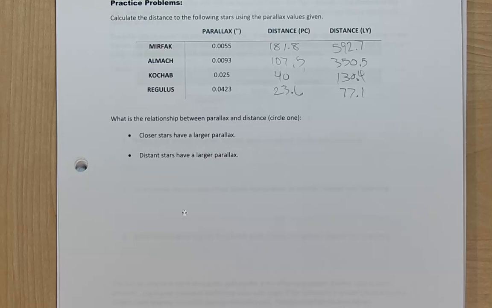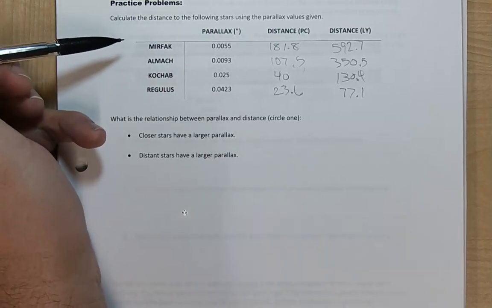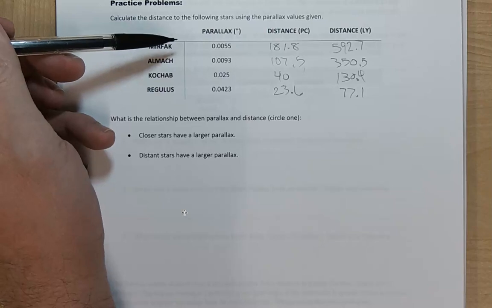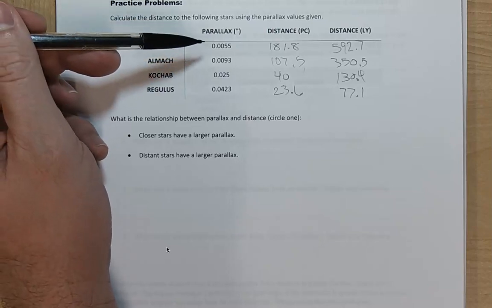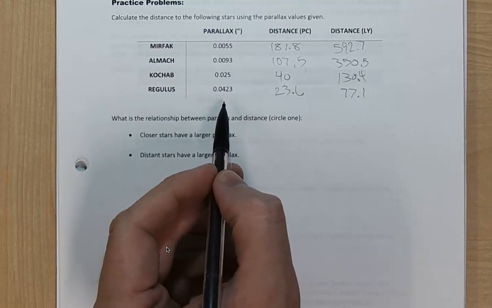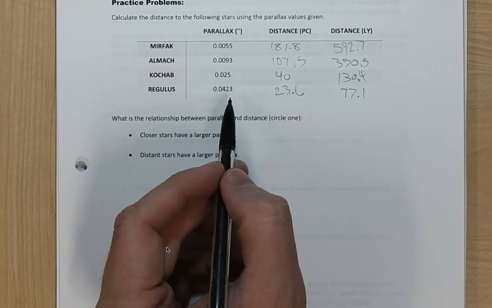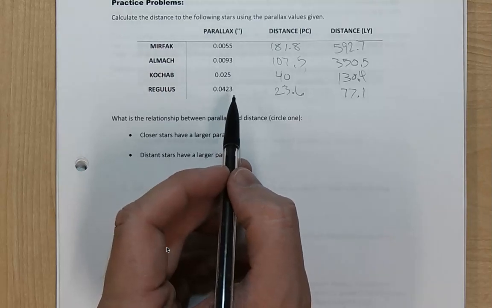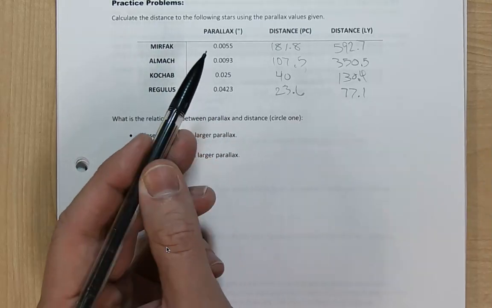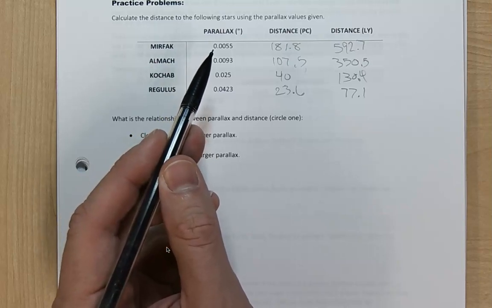Okay, so what is the relationship between parallax and distance? Well, which of these stars has the greatest parallax? Which one of these is the largest number? 0.04. Right? So Regulus has the largest parallax. Which one has the smallest parallax? Mirfac does, right? Which star has the greatest distance?